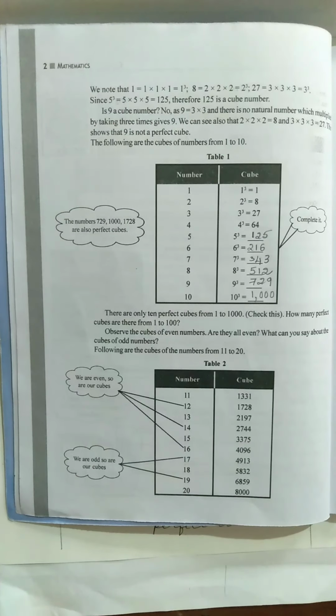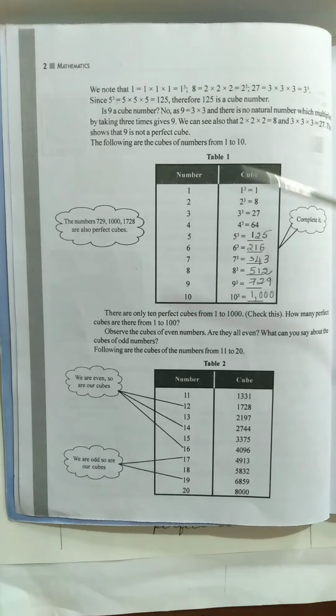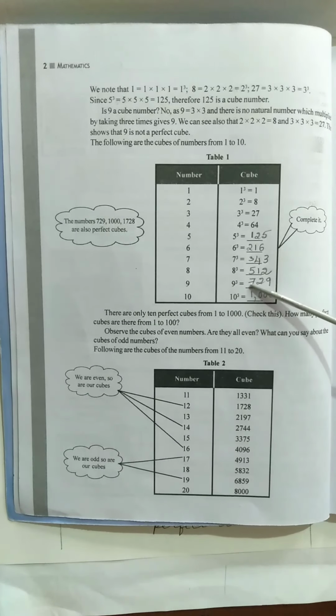So children, in your Part 2 textbook, page number 2, we have Table 1 and Table 2, in which you can observe from 1 to 10, these are the cube numbers. So 1 cube is 1, 2 cube is 8, 3 cube is 27, 4 cube is 64, 5 cube is 125. In the same way, 6 cube will be 216, 7 cube 343, 8 cube is 512, 9 cube is 729, 10 cube will be 1000.